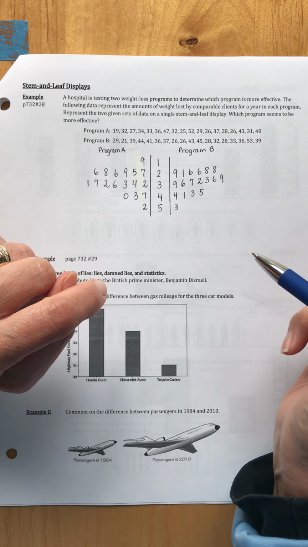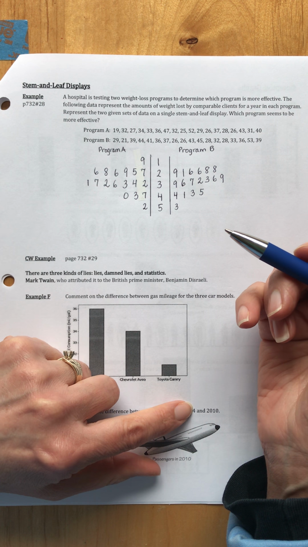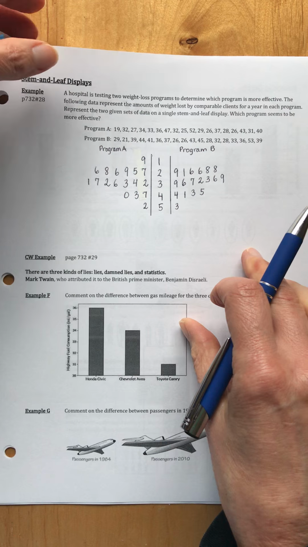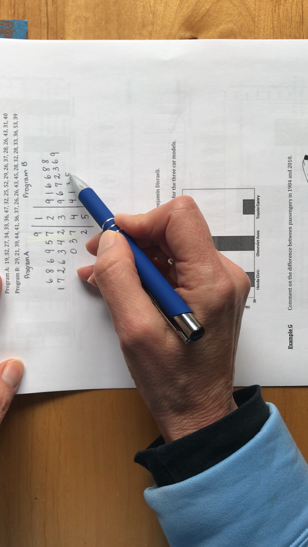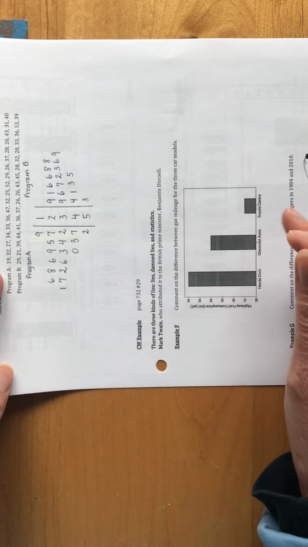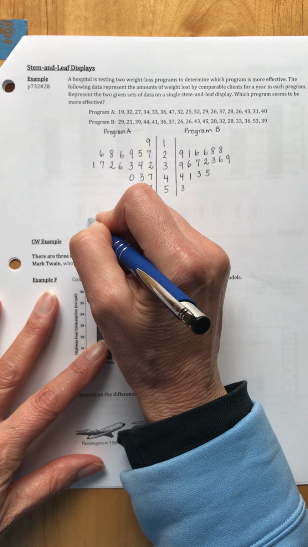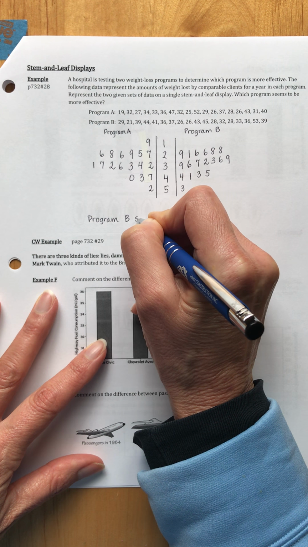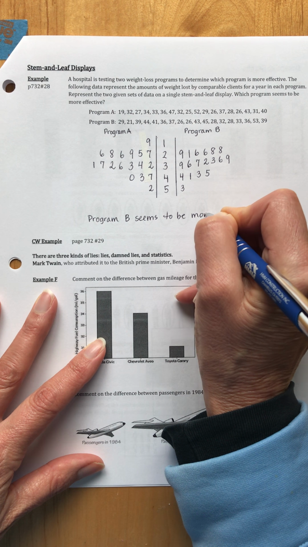So you're looking for what makes something effective, a weight loss program. You want more weight lost. So you're looking for more people on the heavy end. You want them to lose more weight. You want more 40s and more 50s. So here I see, well, I've got 4 40s and I've got 1 50. So it looks like program B seems to be a little better. They've made these too close in my opinion, but let's say program B seems to be more effective.